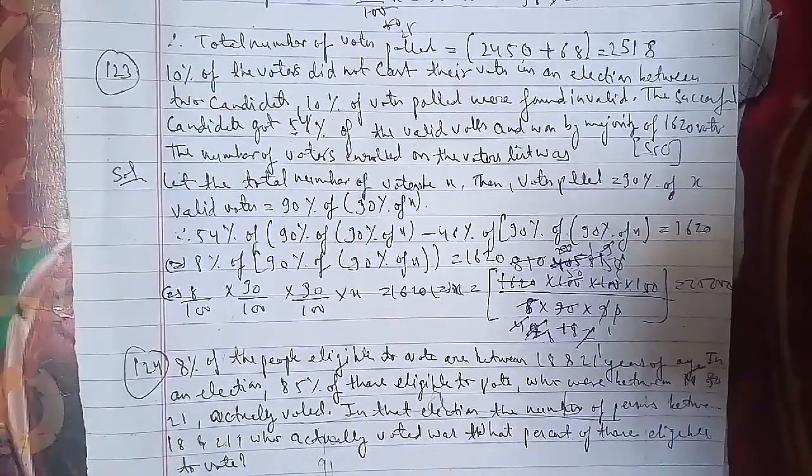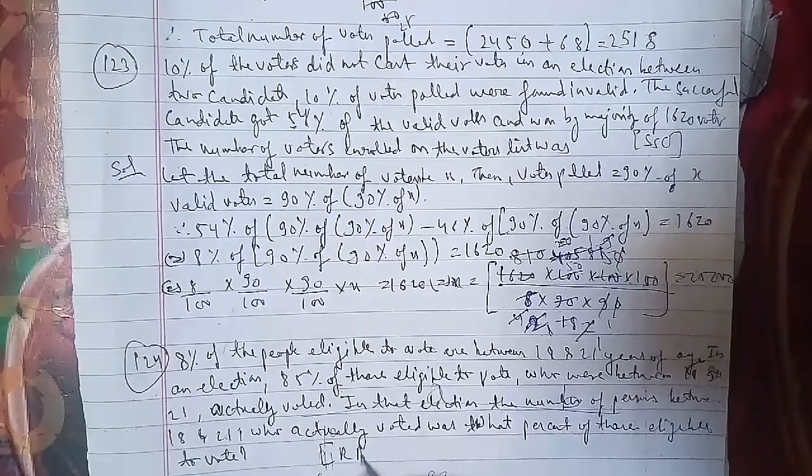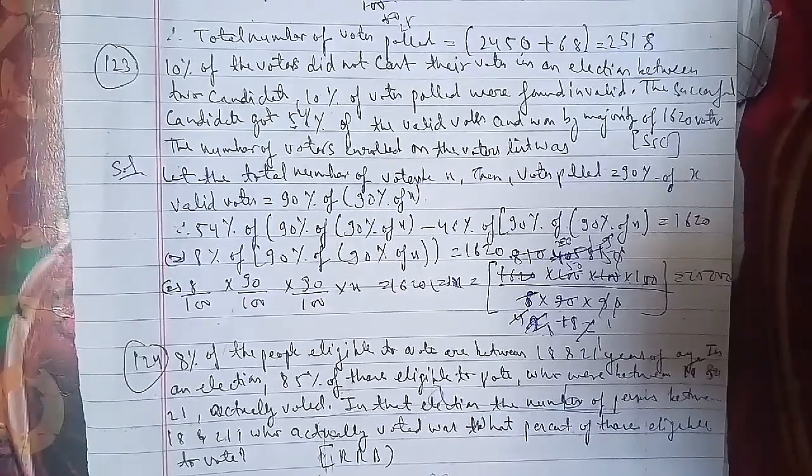This question has been asked in RRB examination paper, which is an important one as well.